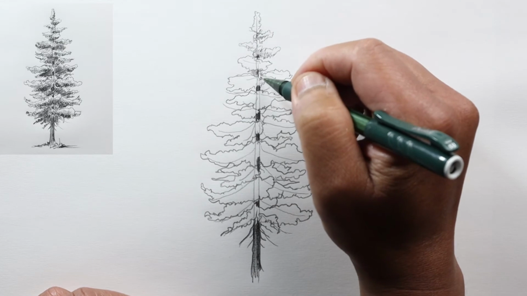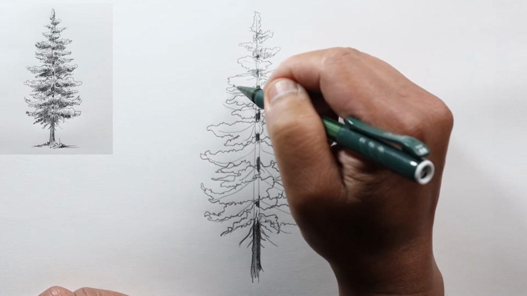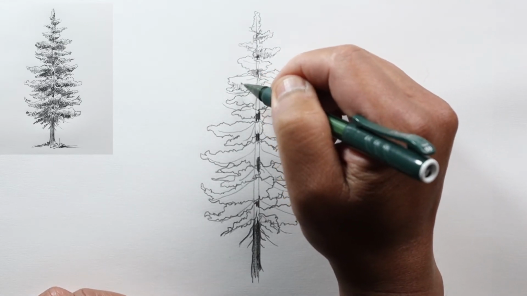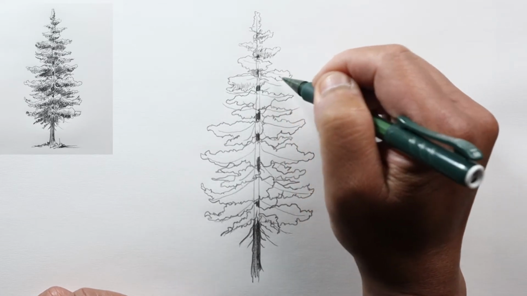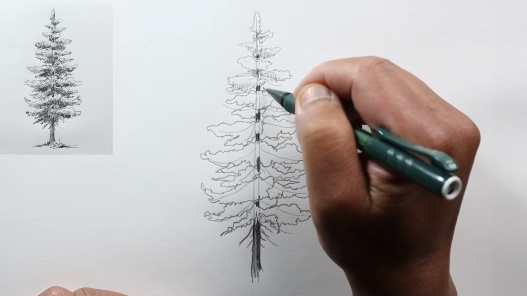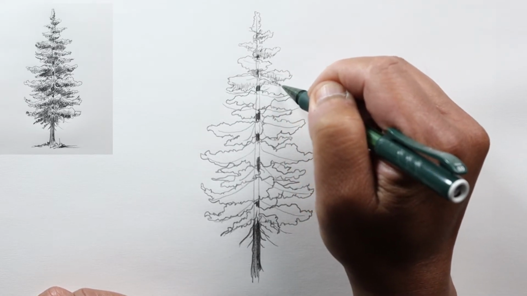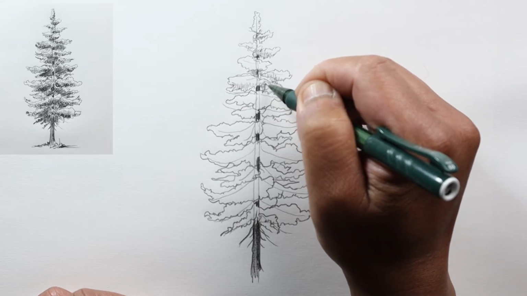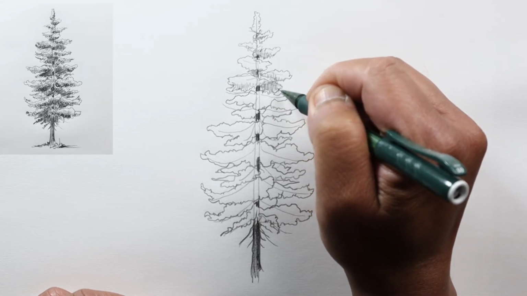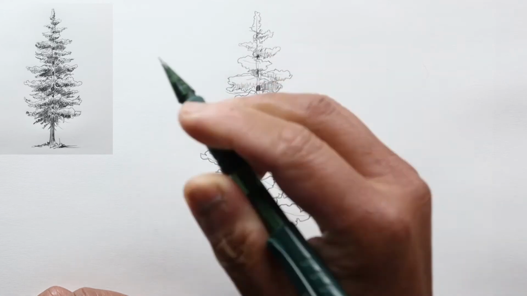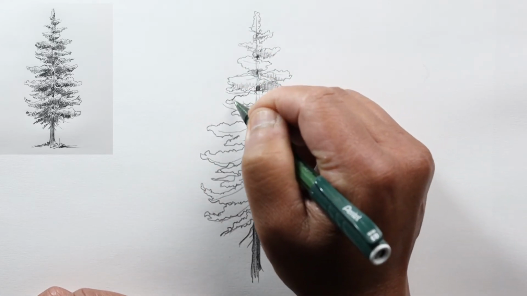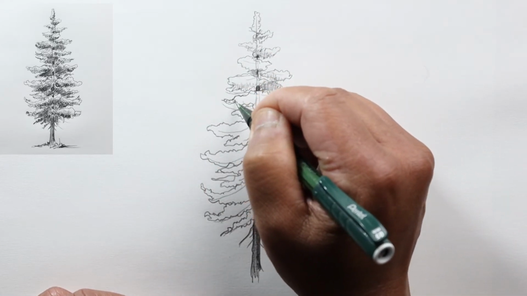Okay, let's go back to our shading. So maybe shade the bottom of this clump here and here, and let's add another clump back here that's towards the back, so we're going to shade that whole thing because it's going to be falling in the back. It's going to be more in shadow.